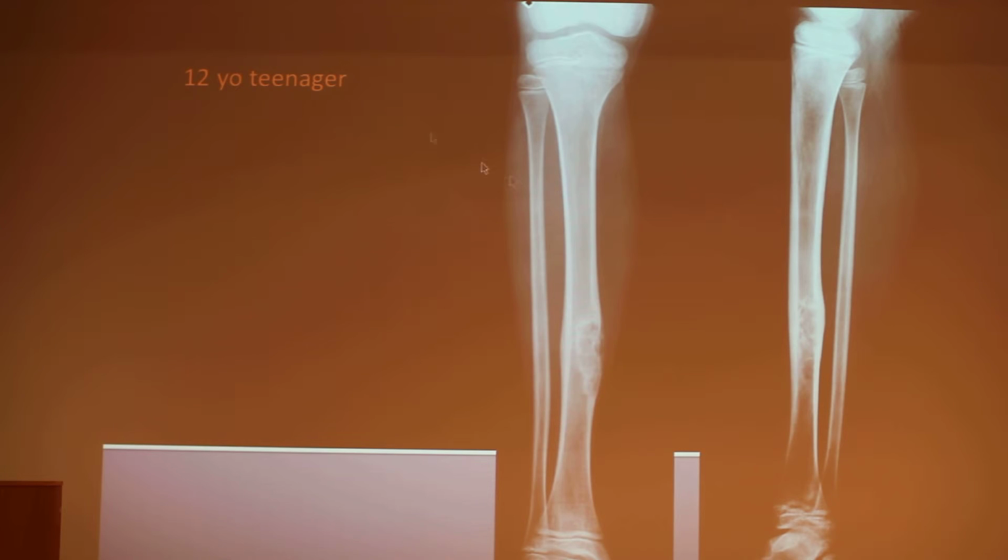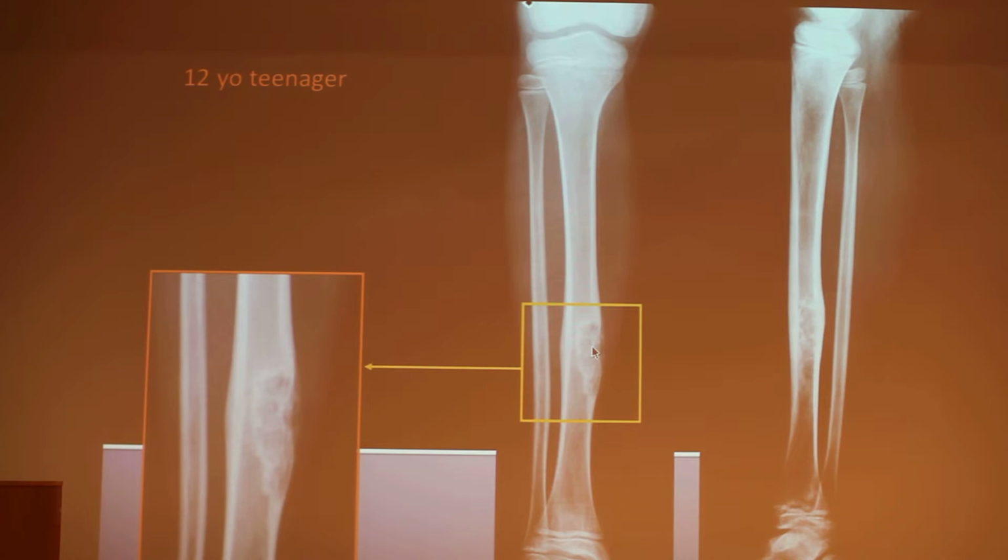This was another example of a 12-year-old teenager with a diaphyseal lesion of the tibia, eccentric, multiloculated, as we can see here, but with a rim around it. You can see the magnified picture here.